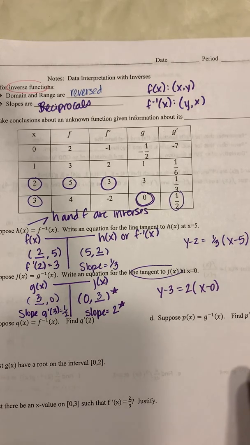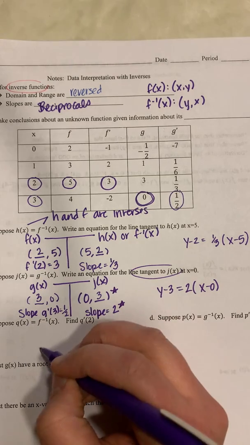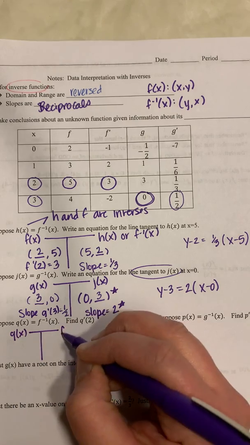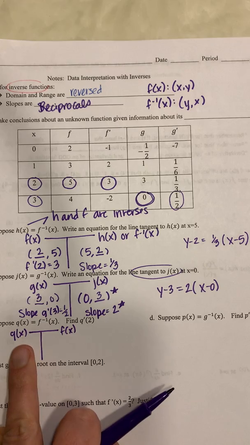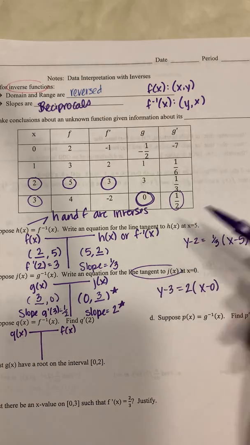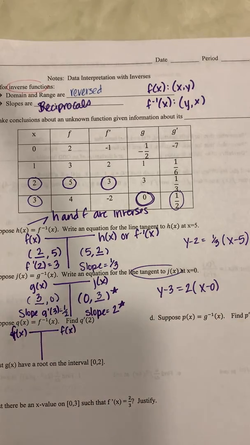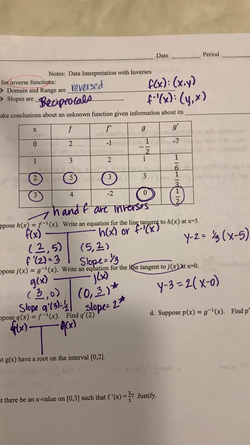Okay? All right, next one says q of x equals f inverse. That tells me that q and f are now inverses. Oops, and actually I did that backwards. Remember, on the left, usually I'll put the one that's in the chart. So since q is not in the chart, I'm going to put f on that side. I'm going to put q on the right side. That's really not a right or wrong thing, more just a preference thing.